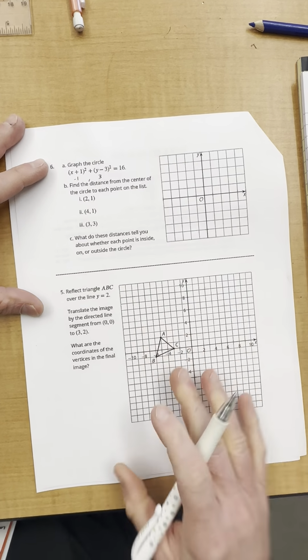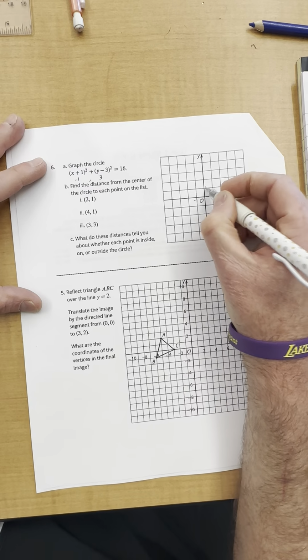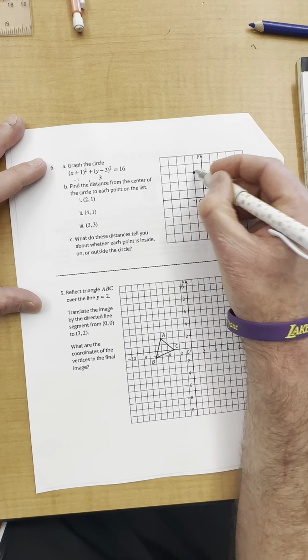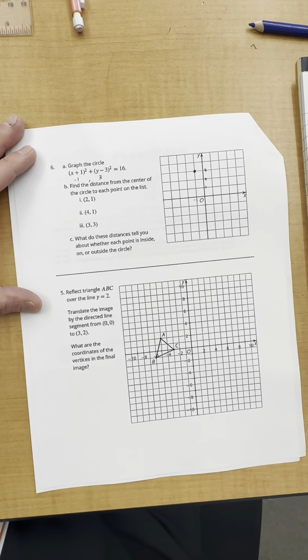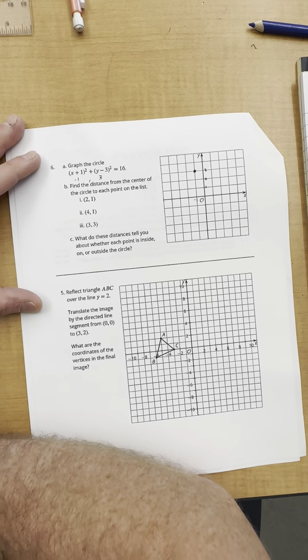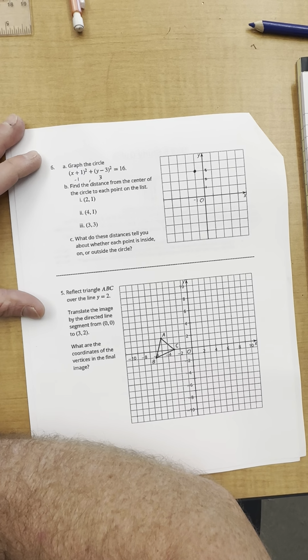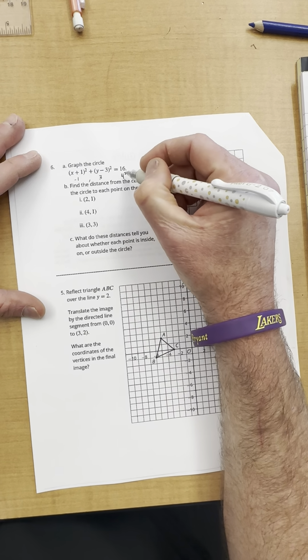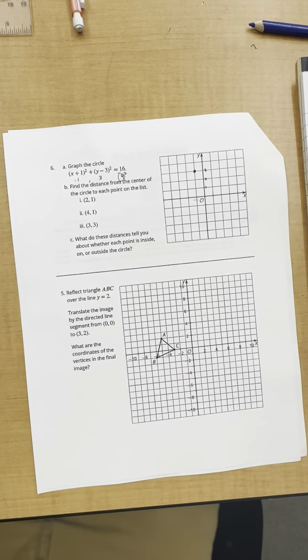So -1, 1, 2, 3. There is your center. Now your radius is going to be 4.